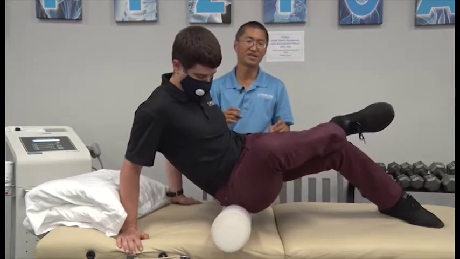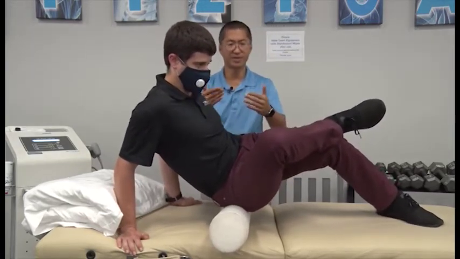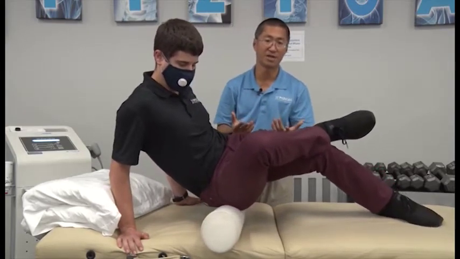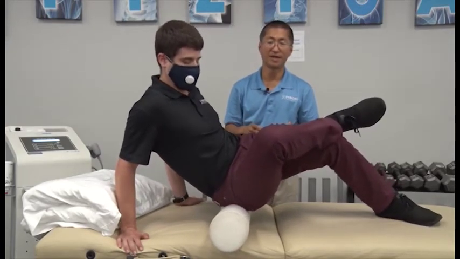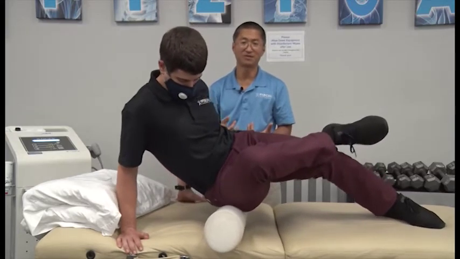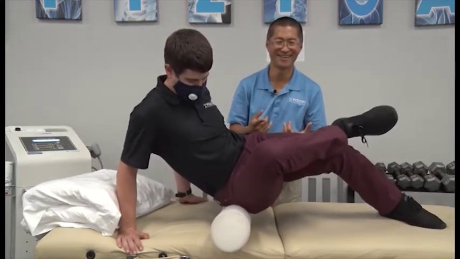Once you feel that tight spot, just roll forwards and backwards, side to side, like Travis is doing for a couple of minutes. That can be a great way to loosen up tightnesses in the piriformis. Feels good, right, Travis? Yeah. All right. Right there. Cool.